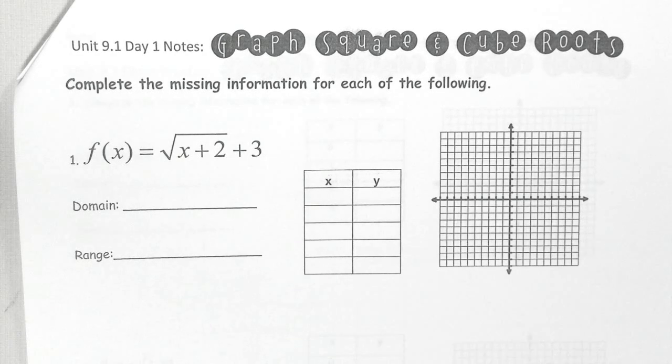We are graphing square roots and cube roots. I'm going to do one square root with you and one cube root with you. Okay, you've done this in Algebra 2, yes? Not necessarily Algebra 1. Algebra 1 focuses mainly on linear and quadratic. I think you might touch this a little bit in Algebra 1, but it's been a while, so I don't remember.